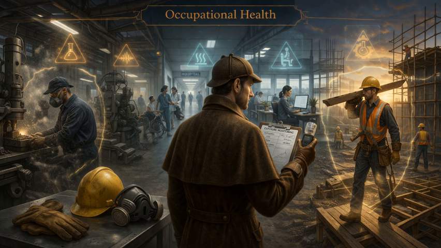Right. And the major category of chronic occupational lung disease is the pneumoconiosis, which translates to the dust diseases of the lungs. And the most prevalent of those globally is silicosis. Yeah, silicosis affects miners, millers, foundry workers, anyone cutting stone or concrete. And to understand the pathology, we have to look at the cellular level. Let's do it. What happens when crystalline silica is inhaled?